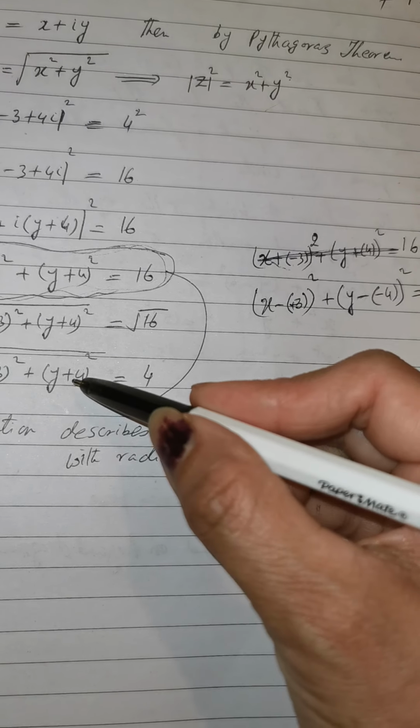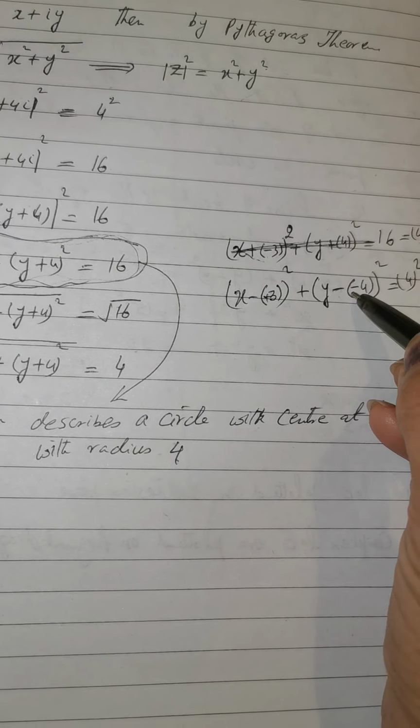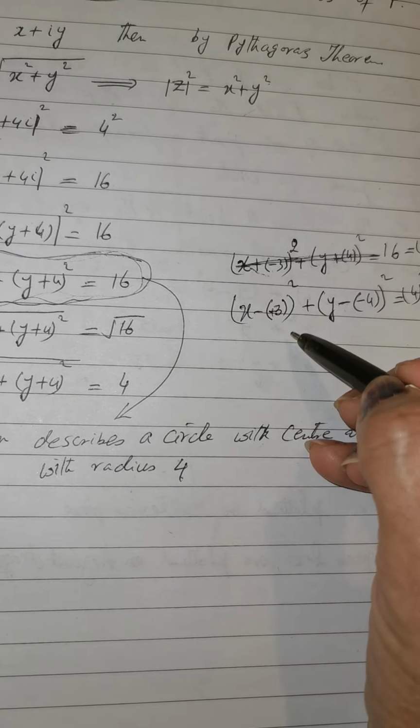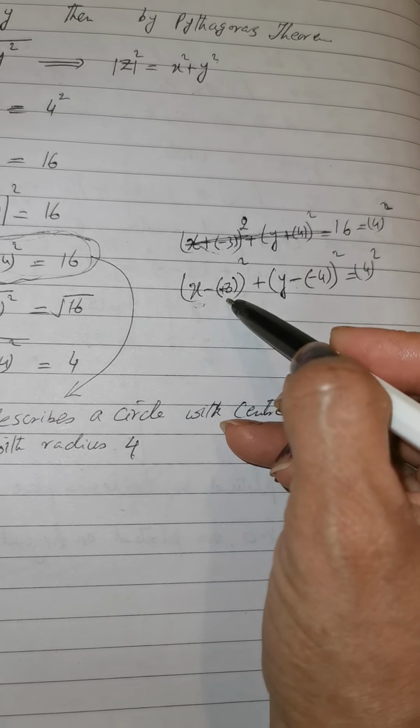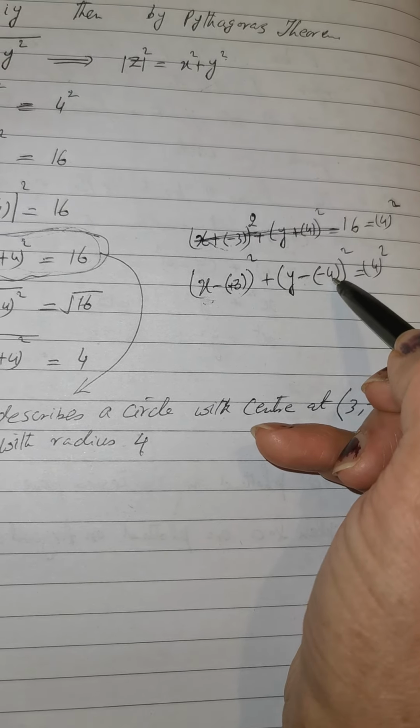And we have y plus 4 here, so it will become y minus 4 whole squared. So the center of the circle will become positive 3 and negative 4, because the equation of the circle has x minus 3 and y minus 0.